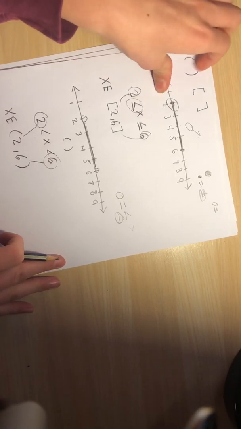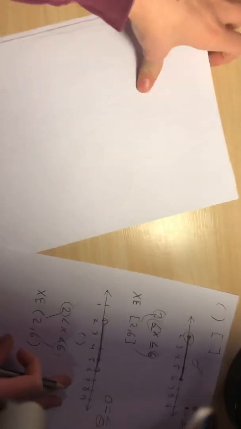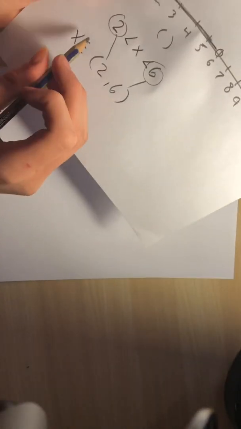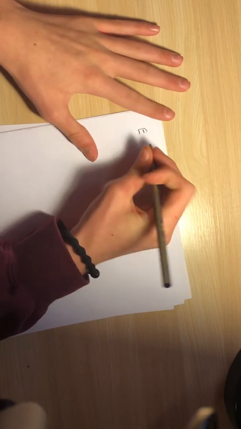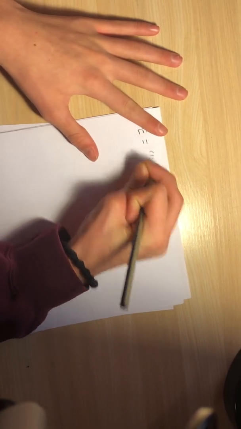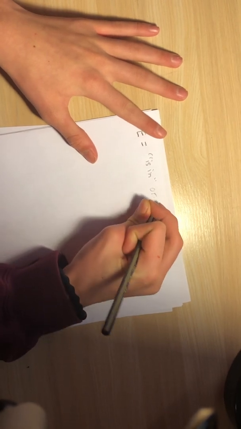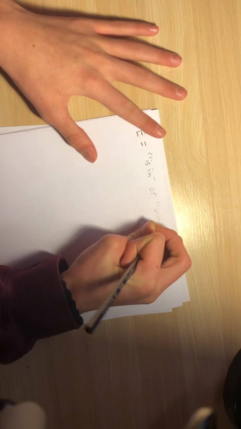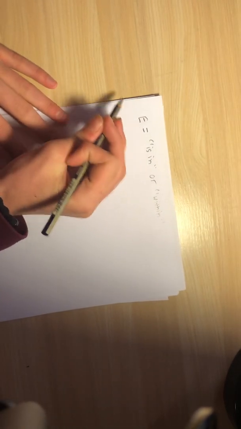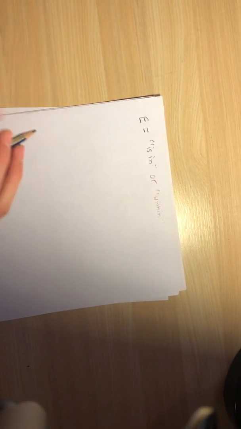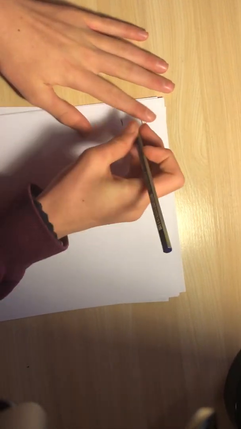Now I'll show what this x ∈ means. The ∈ means in algebra is "in" or "within." The ∈ is very essential to how to write interval notation.